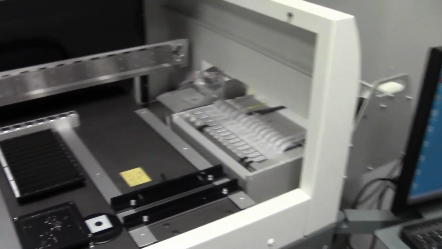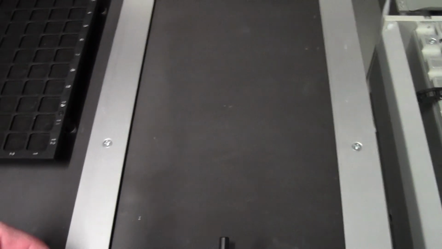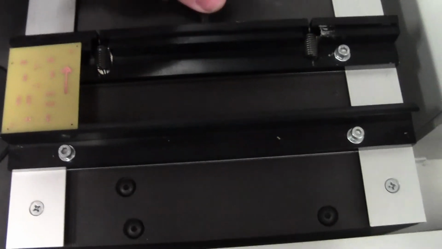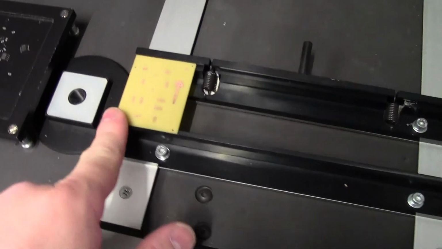Alright then, back at the machine. That's my little PCB I got made up, so that can go into the pick and place machine, into the rails, usual place, just like how I told you to set up in the previous videos. Reels have been set up, so yeah, a couple of components in the machine.